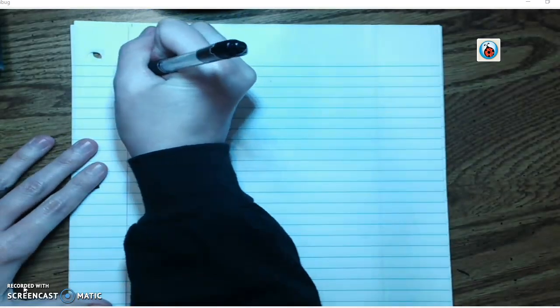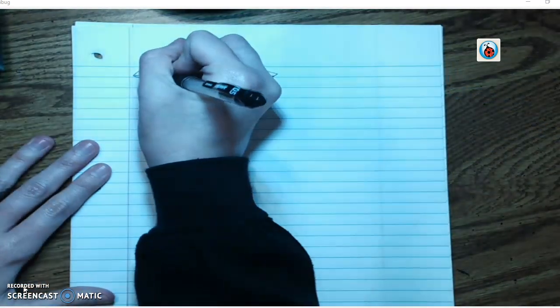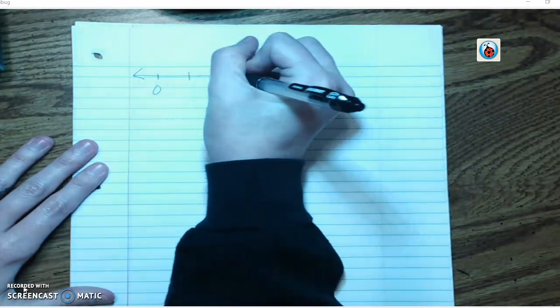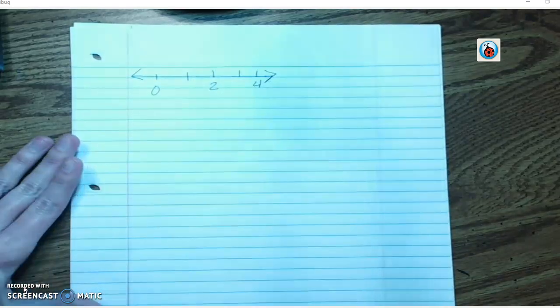Okay, the first thing I want to review today is number lines. So say I have a number line that looks like this, and it's giving me the points 0, 2, and 4.